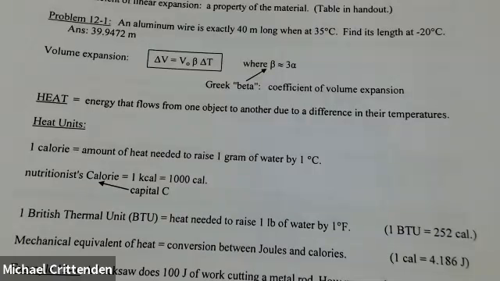But actually it was James Prescott Joule, the guy that the unit is named after, that discovered that doing a certain amount of mechanical work on something always corresponded to adding a certain amount of heat to it.